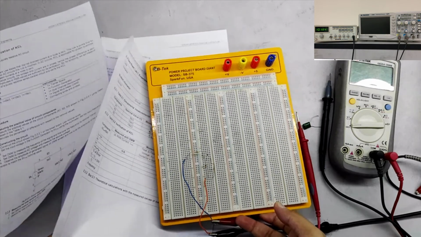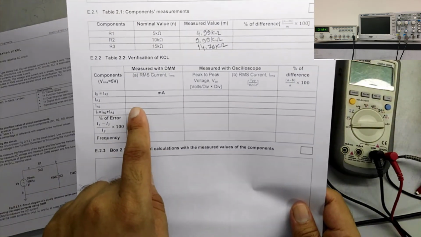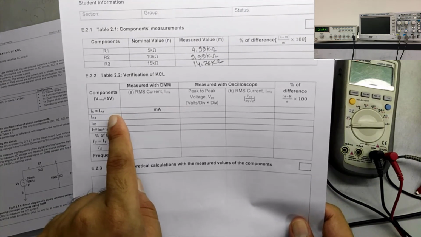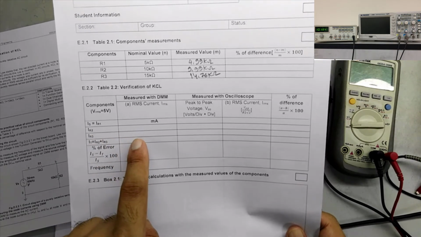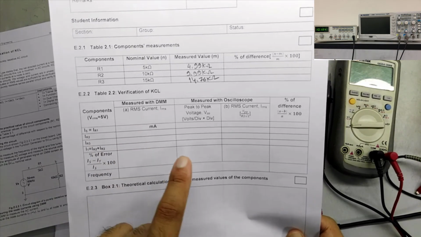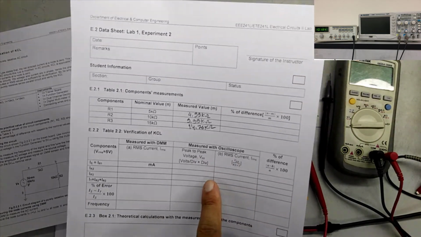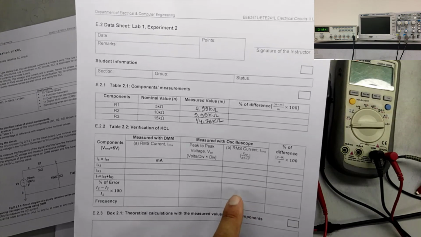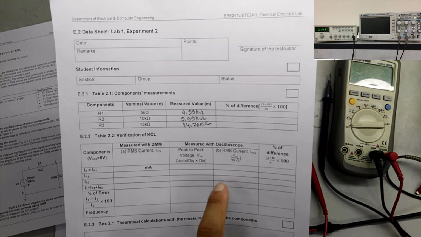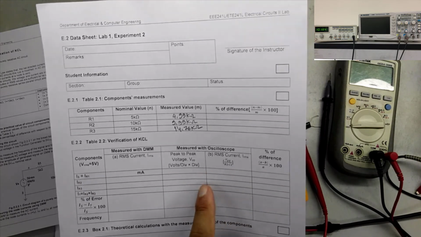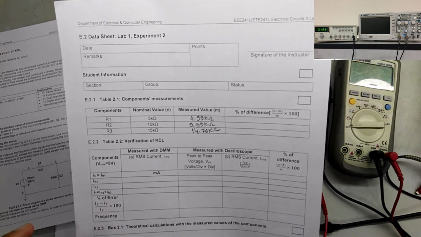Now referring to our data sheet, first we have to measure currents, source current IS, that is IR1, IR2 and IR3 using the DMM, and then we will have to use the oscilloscope to find the current. We already know that the oscilloscope cannot measure current directly, so we will have to use the indirect method of voltage calculation and division by resistances to find the current when using the oscilloscope. So first let's measure the currents using the DMM.